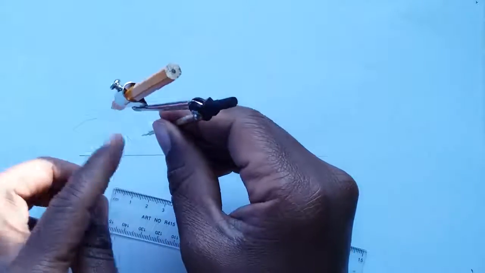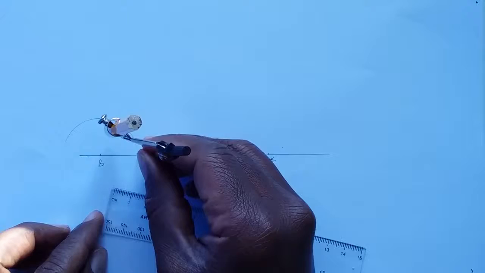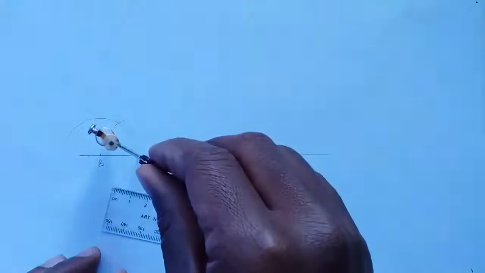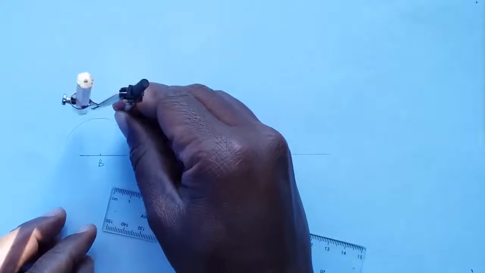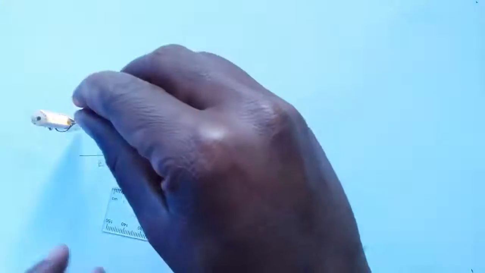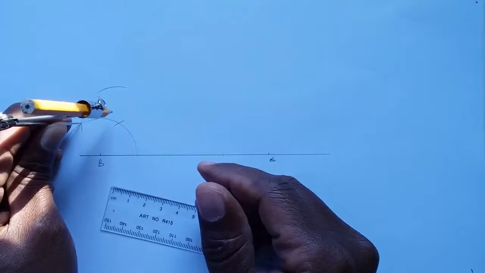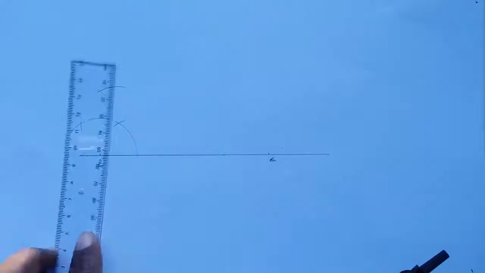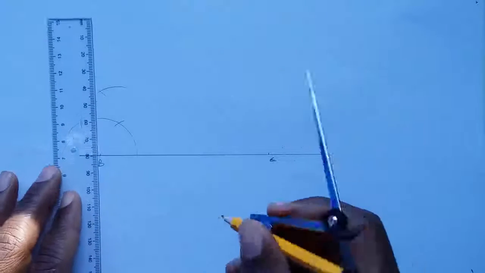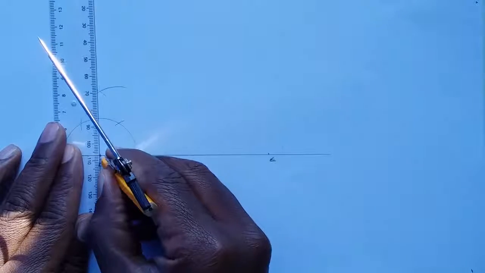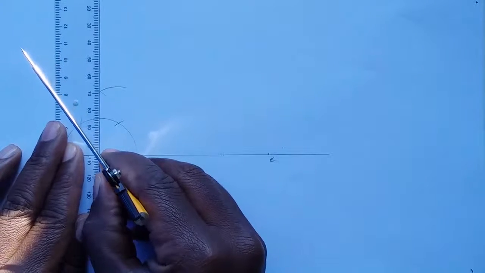Without changing this distance, we come here. Make an arc. We come here. Make an arc. Another one there, come to here, make another arc. So the line has to pass through point B and that intersection of the arcs at the top there.